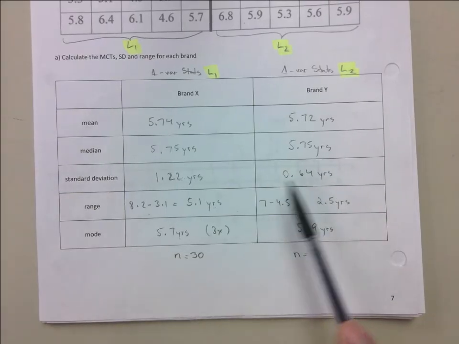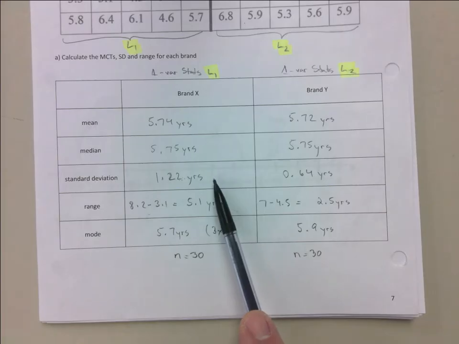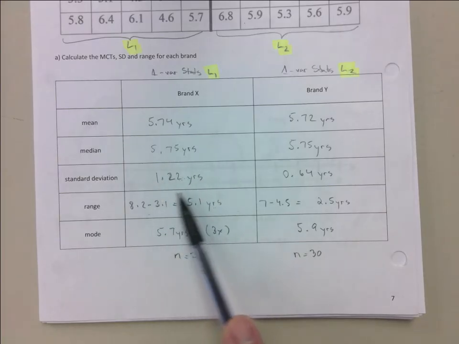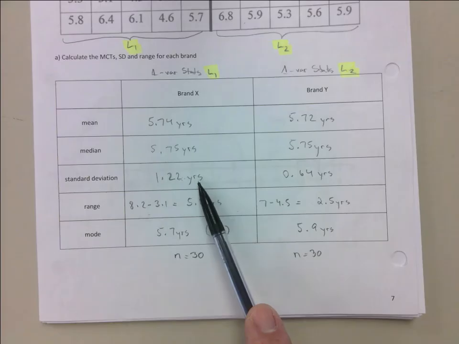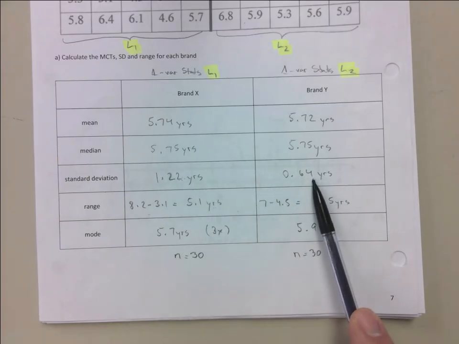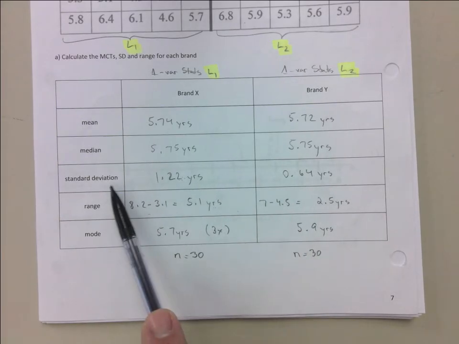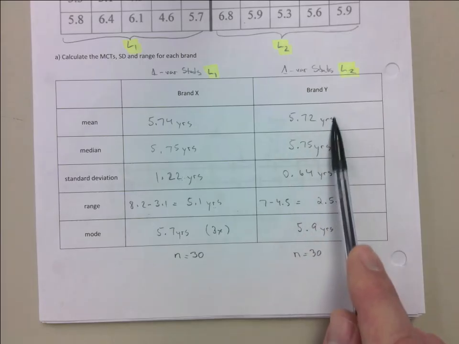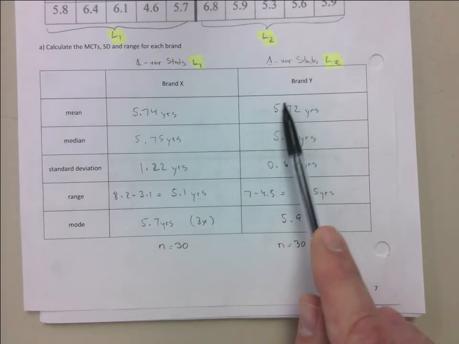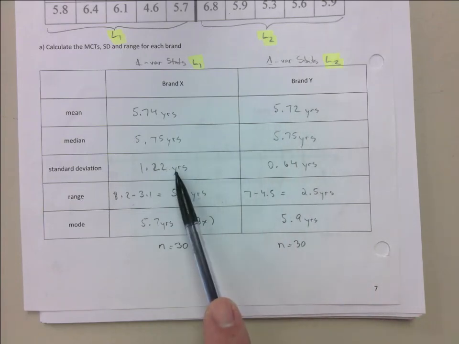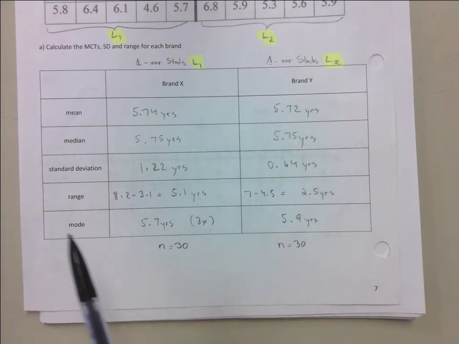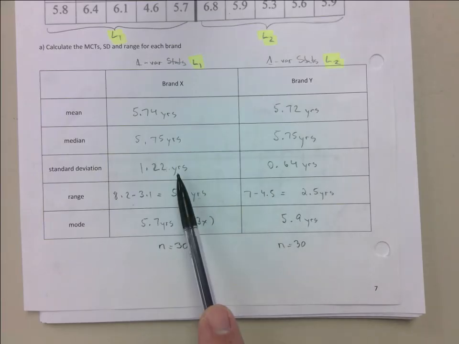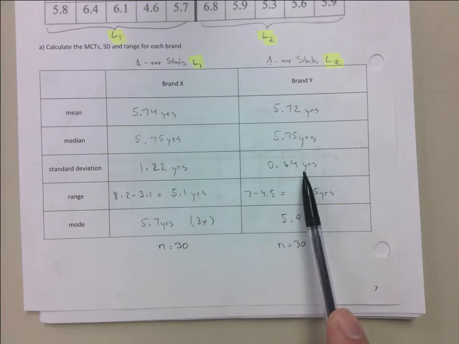Okay, so as a buyer, I would be like, wait a minute, this seems a little inconsistent here. I would rather go with this one because the standard deviation is lower, which means that most of my batteries will indeed be around the 5.72 year mark. Here, a lot of the batteries will be further away from my mean. Okay, so that's kind of what I'm trying to look for here.